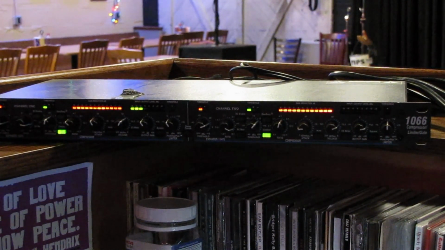Okay, we're using our gate again. It just helps control some of the low end on the drum kit. And like before, we're going to be gating just the kick drum and the floor tom. Those seem to be the most problematic for ringing and for feedback issues.